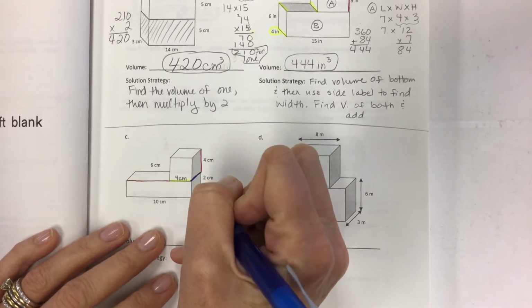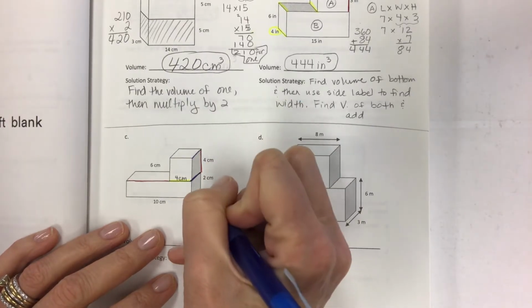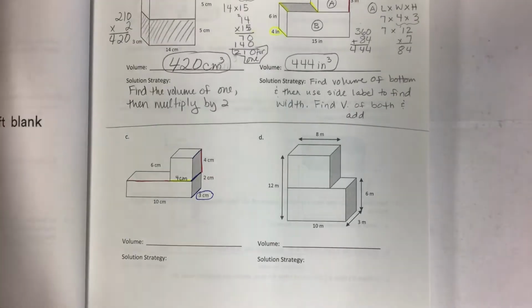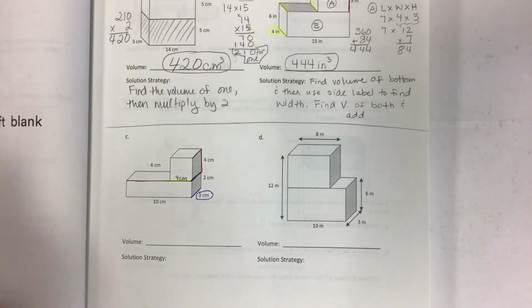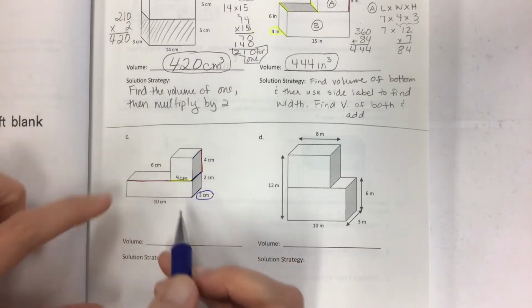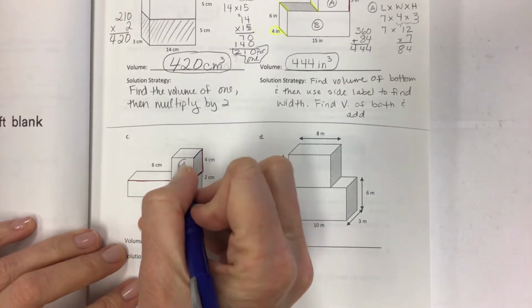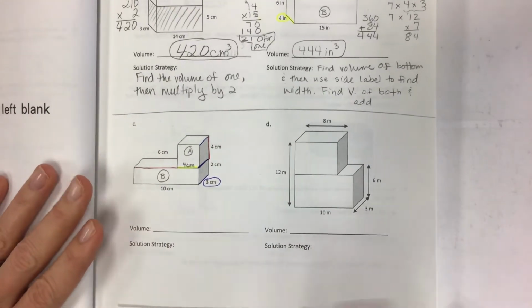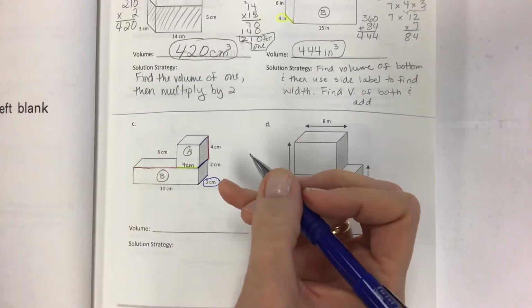Now I'm going to compare what is this one, and here's where we find that we have the 3 centimeters. So you have to do the actual matching and set it up. And again, let's call this A and we'll call this B. It doesn't matter what order you do them in. You just need to figure out what each one is.